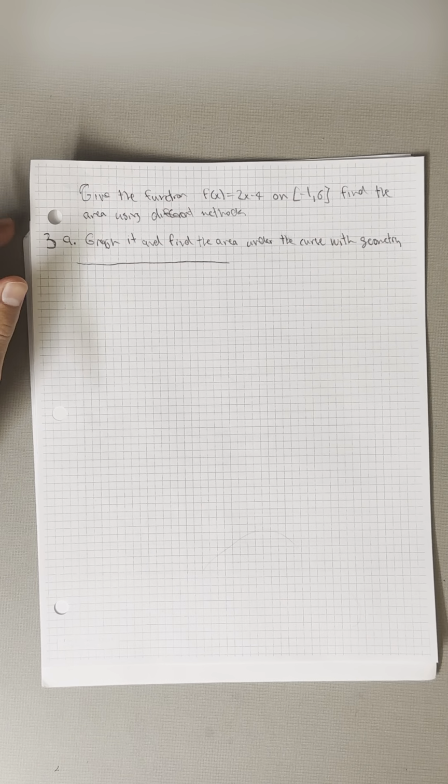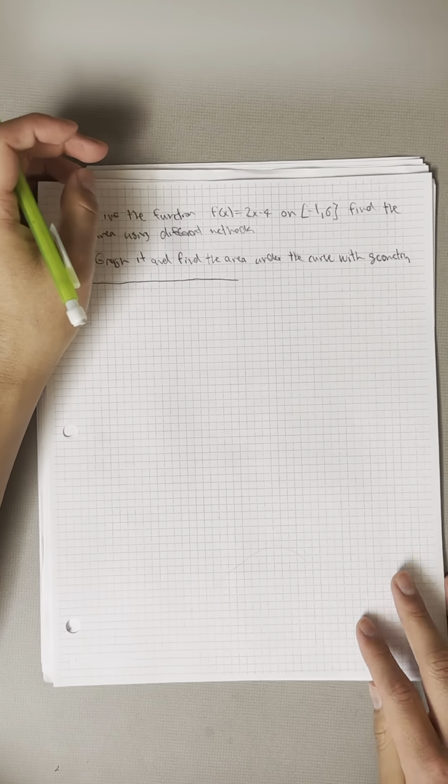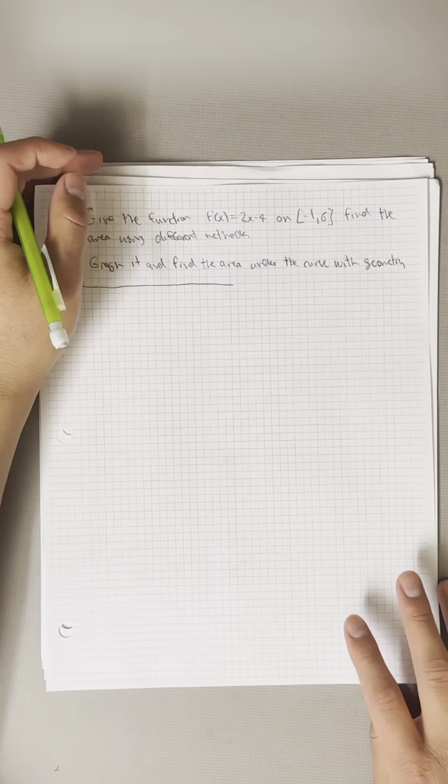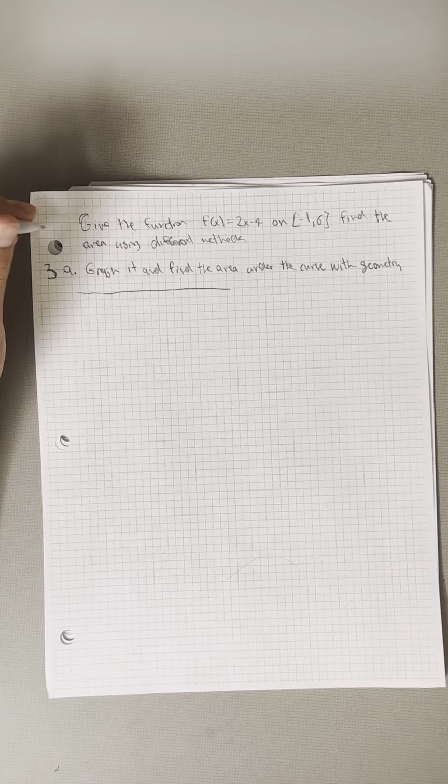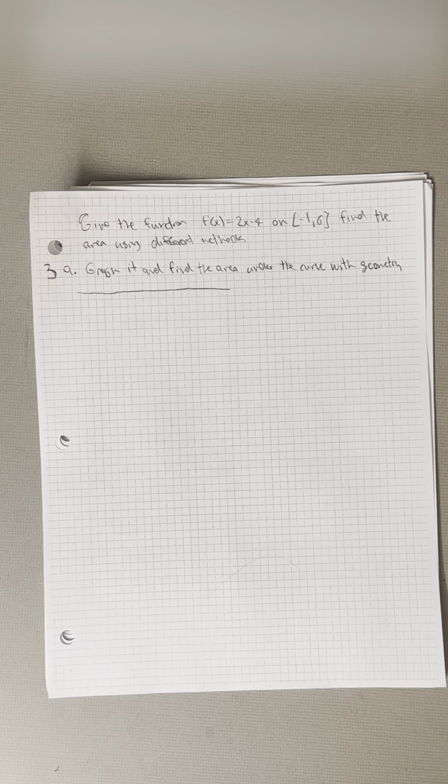Problem 3A, exam 4. This is some fun stuff. So, given the function f of x equals 2x minus 4 on the interval negative 1 to 6, find the area using different methods. We have a few different methods.